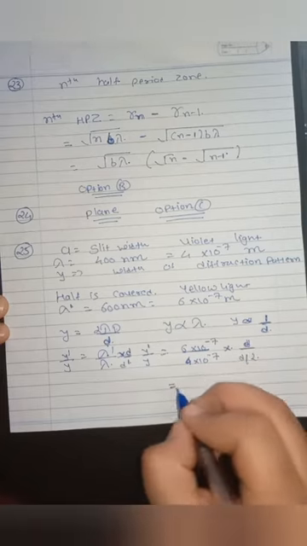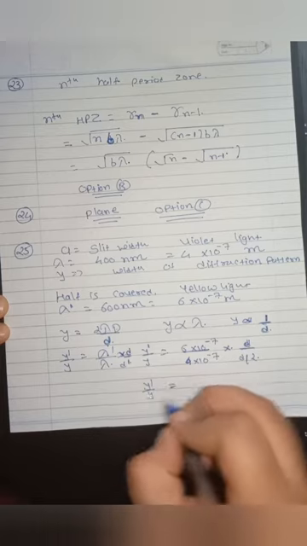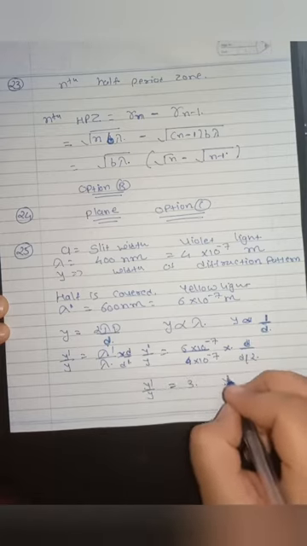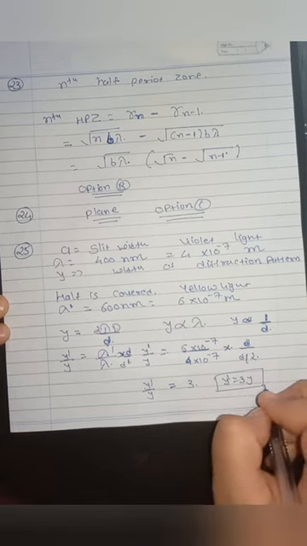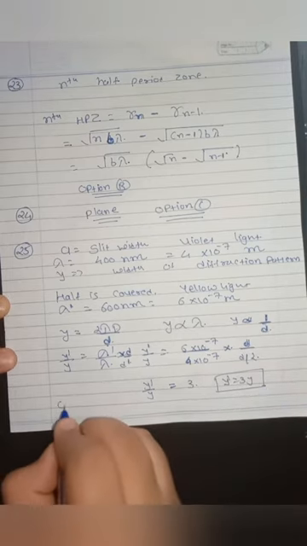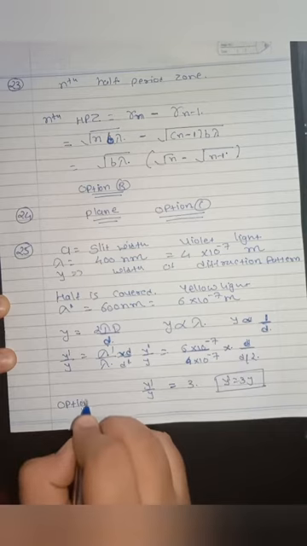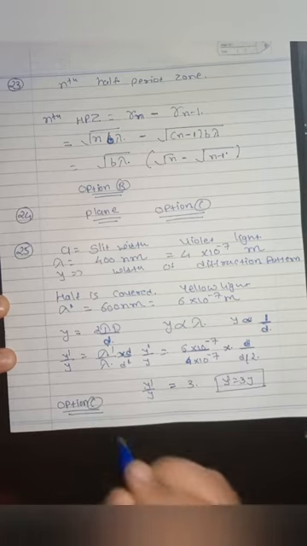Simplifying this, we get y dash by y equals 3. So y dash is equal to 3y. So option C is the correct option.